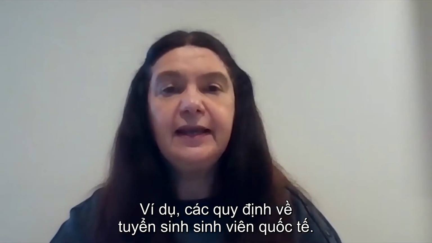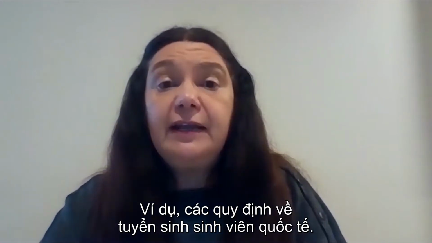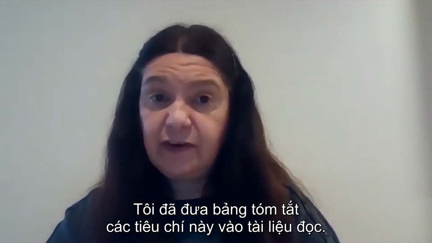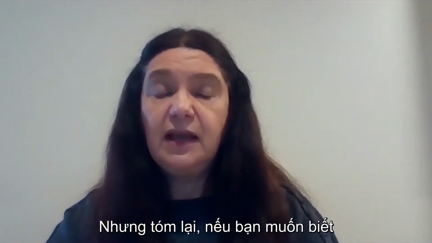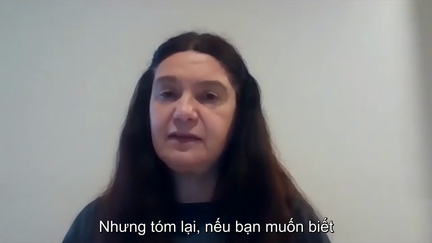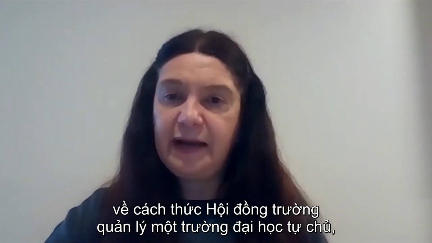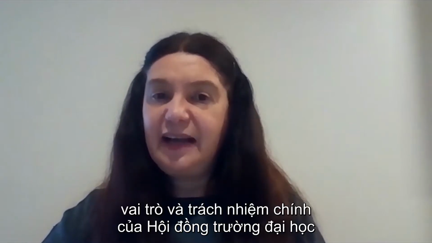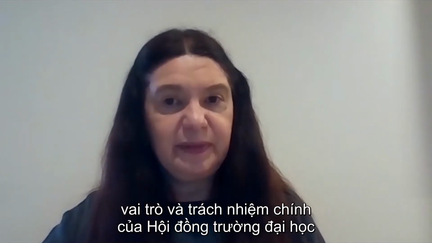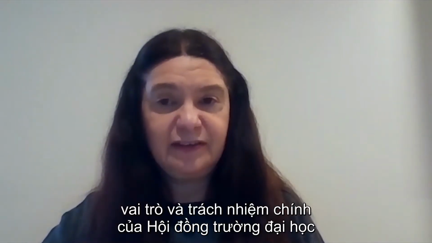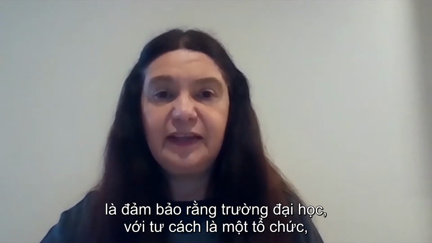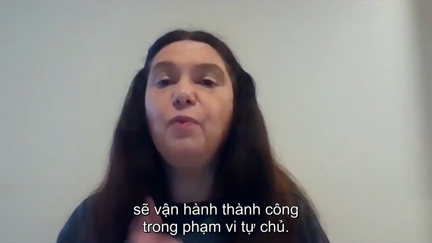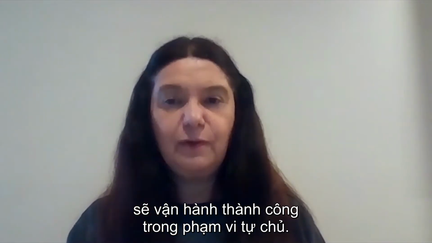For instance, the regulations around enrolling international students. I've put a summary of these criteria in the reading materials. But in summary, if you ask me how a council manages an autonomous university, I would say that it's a major role and responsibility of a university council to ensure that the university as an organisation is successful within the constraints to autonomy.